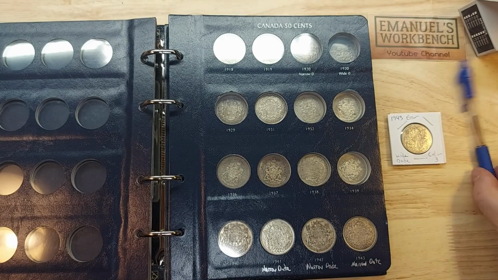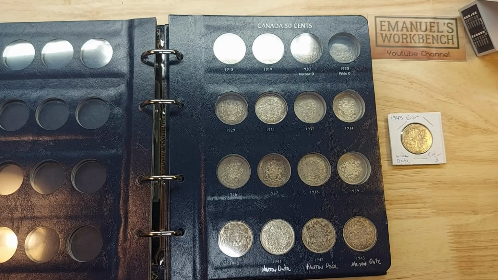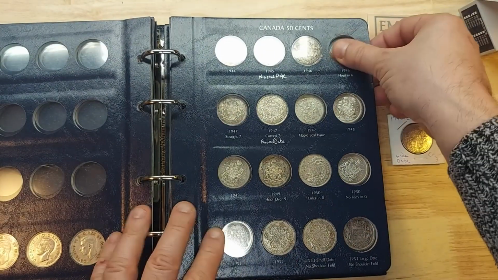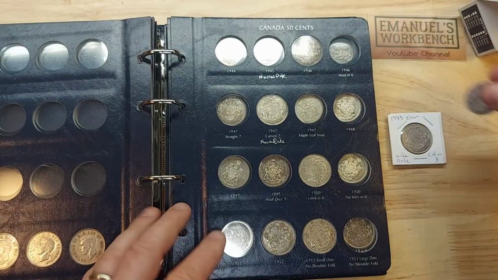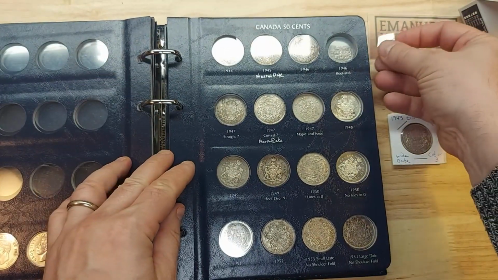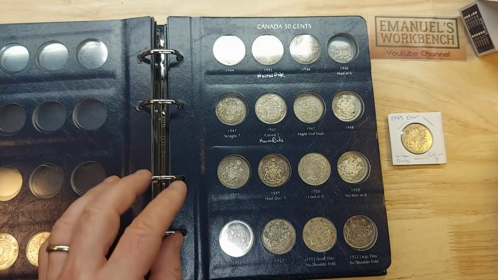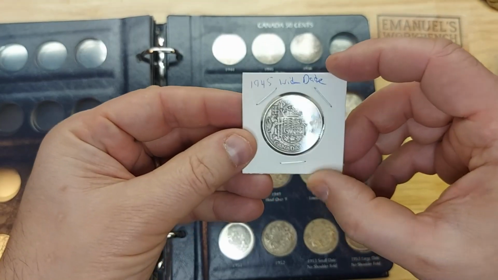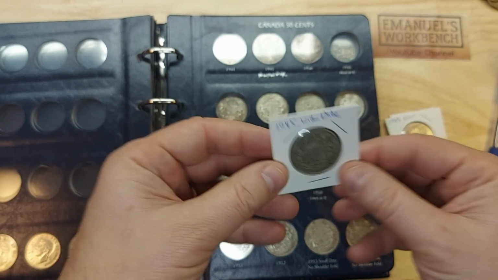Awesome. The next book fill that I have is for 1945. I've already indicated a spot for the narrow date, and here is the narrow date, so that's a great fill. And I also have a wide date that I found, so I'm going to put that in a flip and come right back. And here you have it, the 1945 wide date.